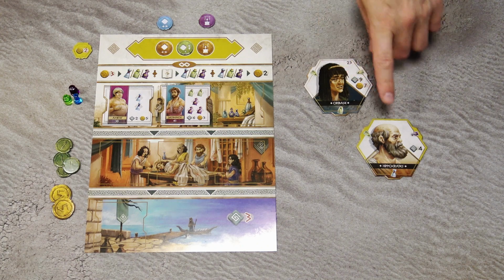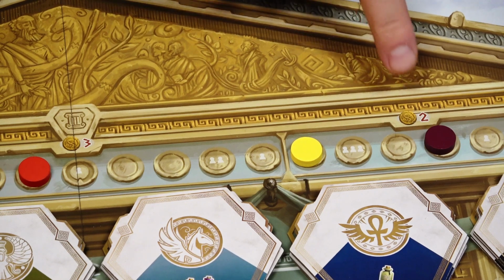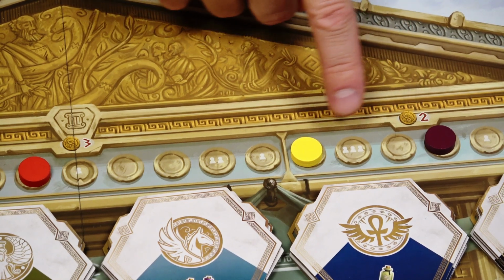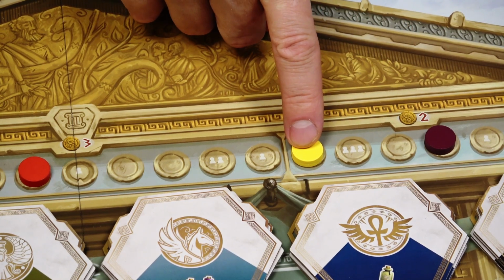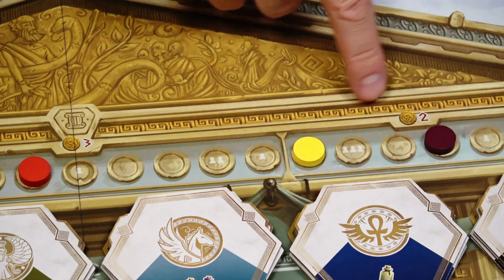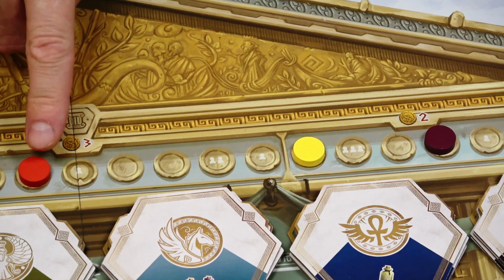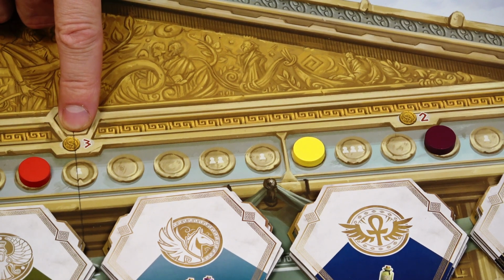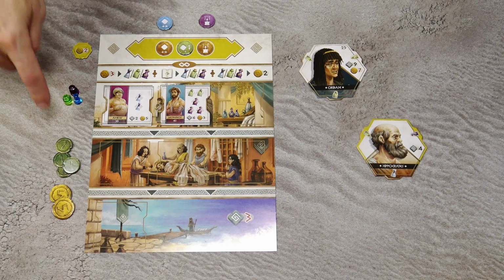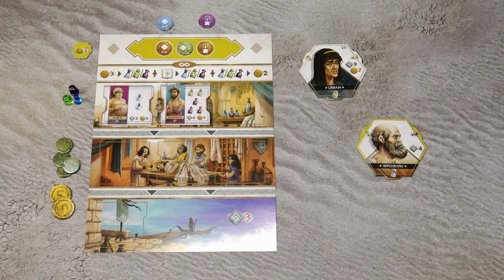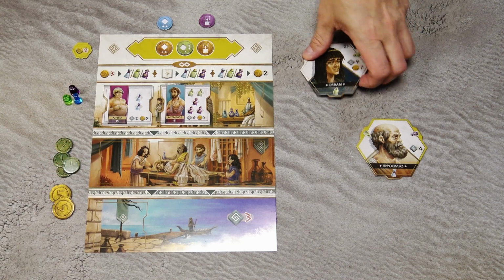So for each of those doctors, you have to pay the number of coins which corresponds to the position of your reputation marker. Here, the yellow player would only have to pay 2 coins for each doctor. However, the red player needs to pay 3 coins for each doctor. If you don't have enough money, or if you don't want to pay the money, discard each doctor that is not paid.